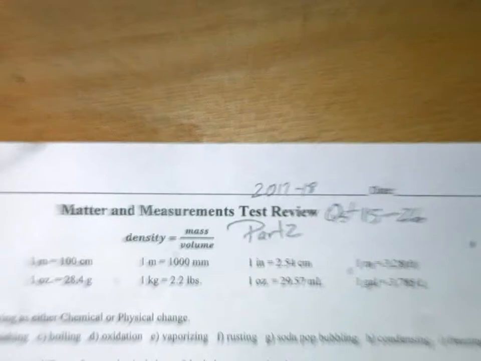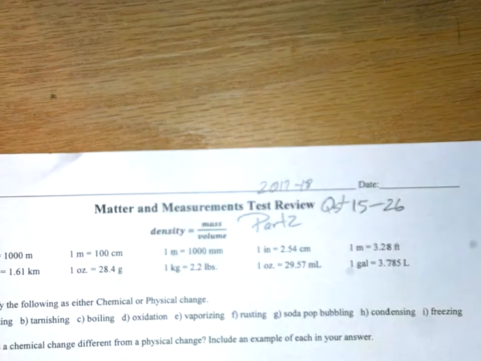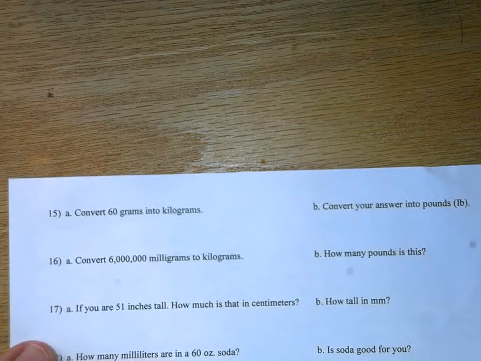So let's zoom out so we can see our page a little bit better. In the previous one, we went over all of those. Okay, so now we're going to turn this one over, and we've got a few more conversions to do.